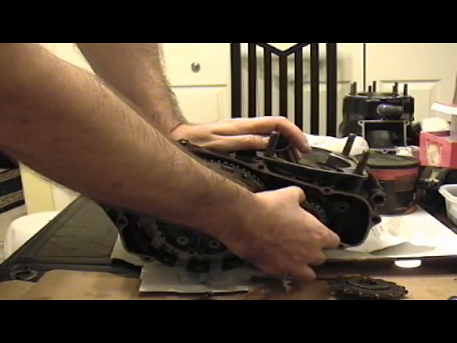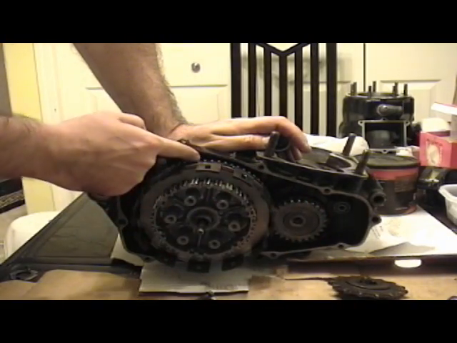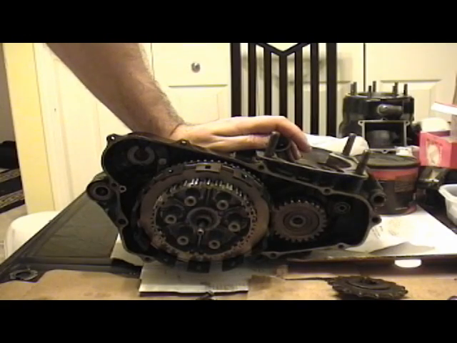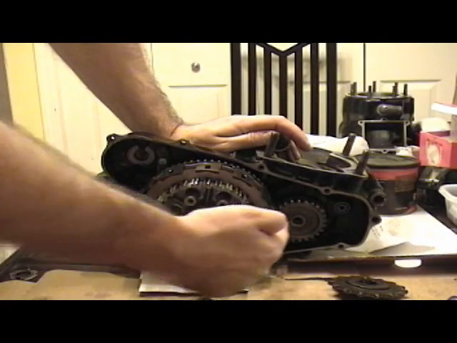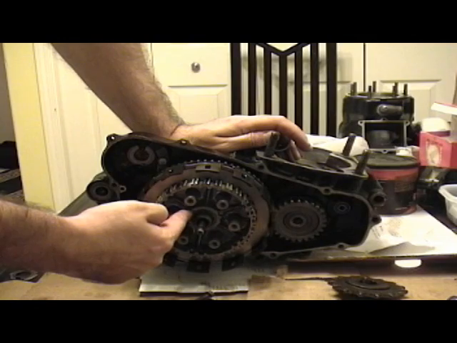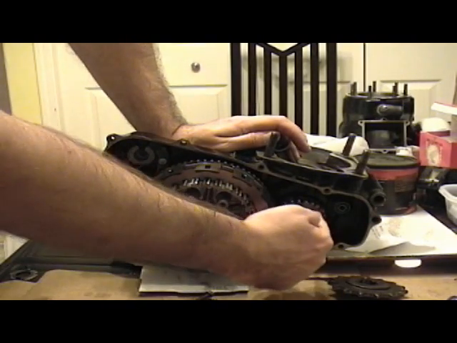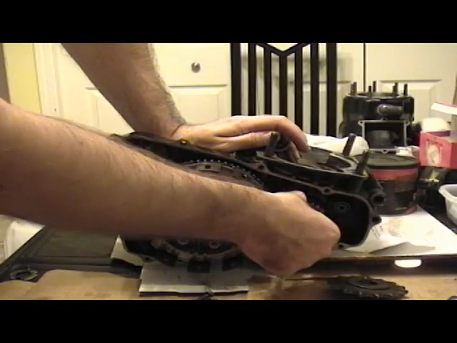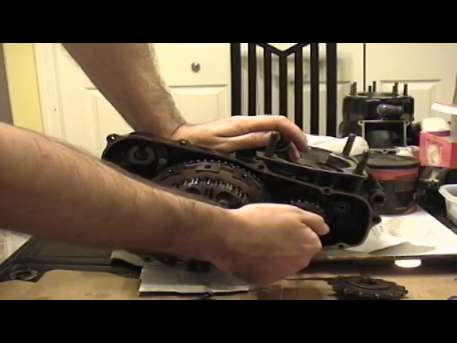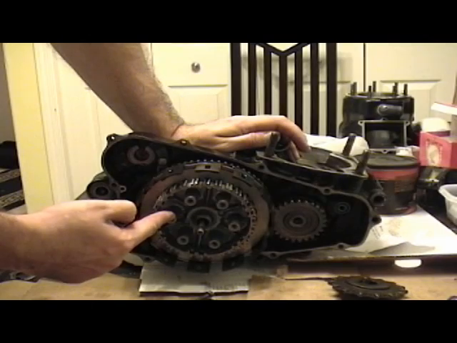The number of teeth on a gear is used to calculate how many rotations it takes for this gear to move this gear one revolution. Since this is a smaller gear, it takes more revolutions of this gear to turn this gear one revolution.